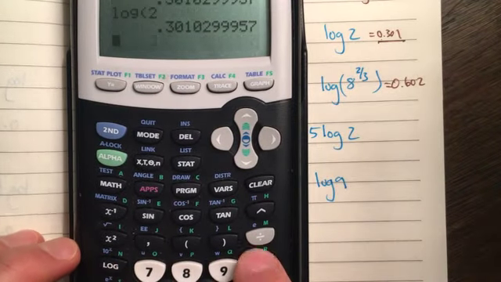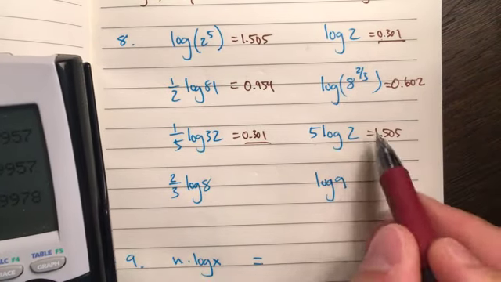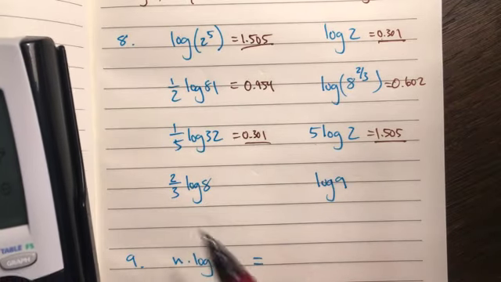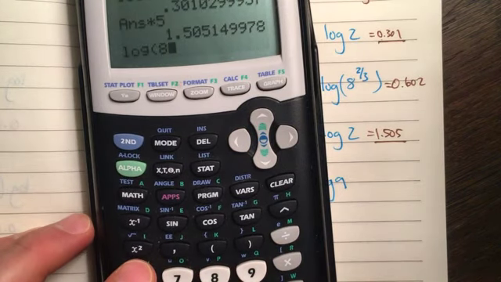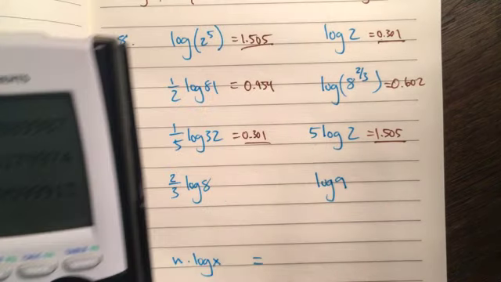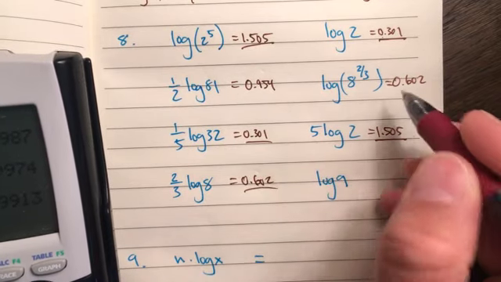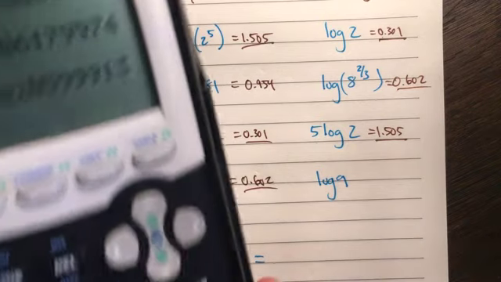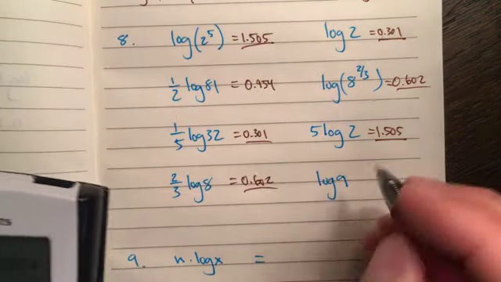Log of 2 times 5 is 1.505. Interesting, 1.505, same thing. I wonder if this is going to be 0.602. Log of 8 times 2/3 is 0.602. Interesting, same thing there. And finally, log 9 is my last one, and log 9 is 0.954.